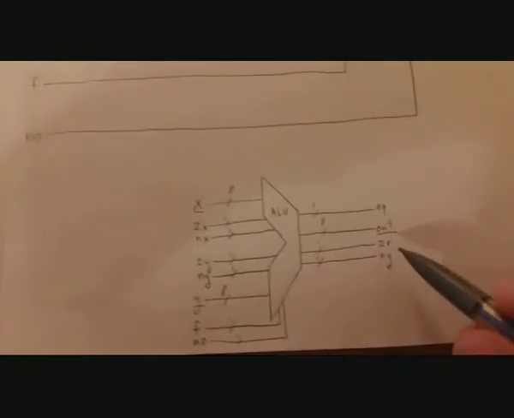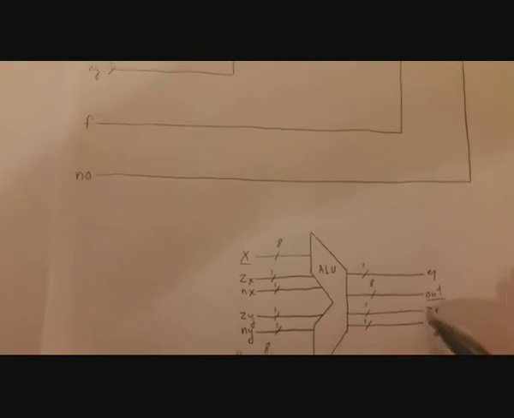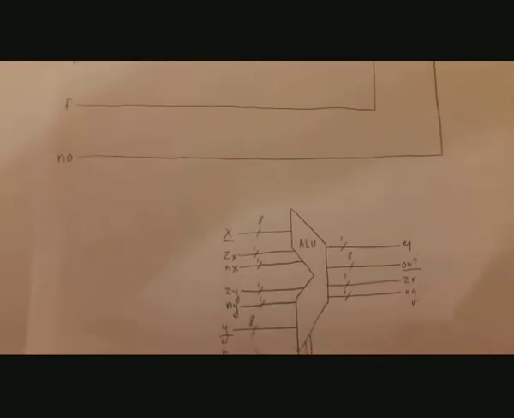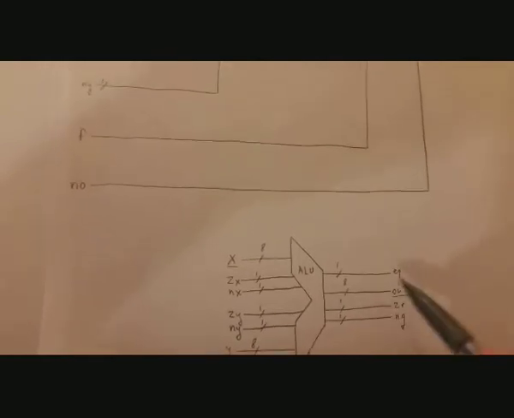I didn't describe those earlier, but they're going to be just bits that let us know some information about the output. And I added this EQ for equality. It's a control bit that will let us know if X and Y are equal or not.